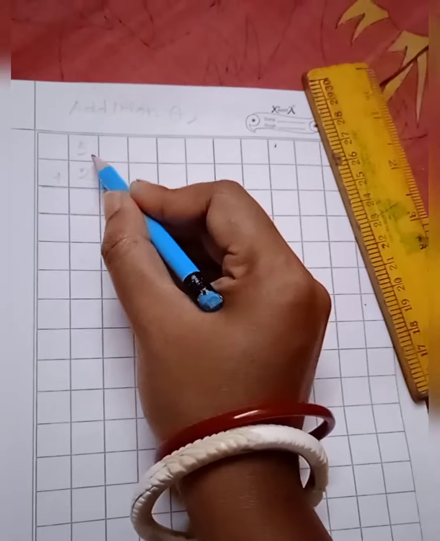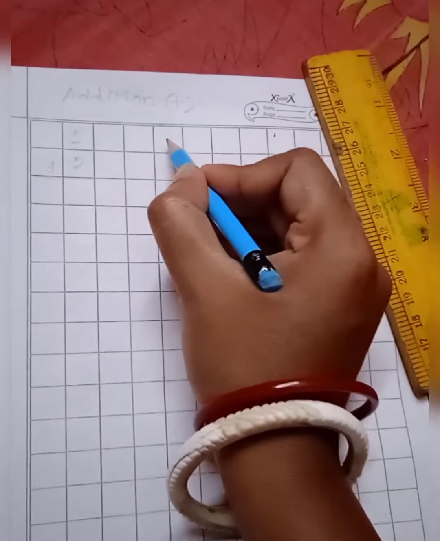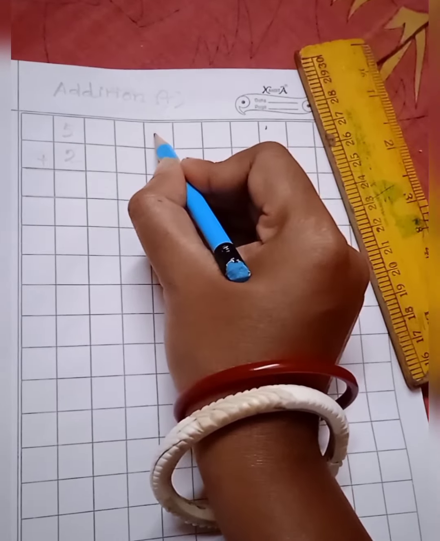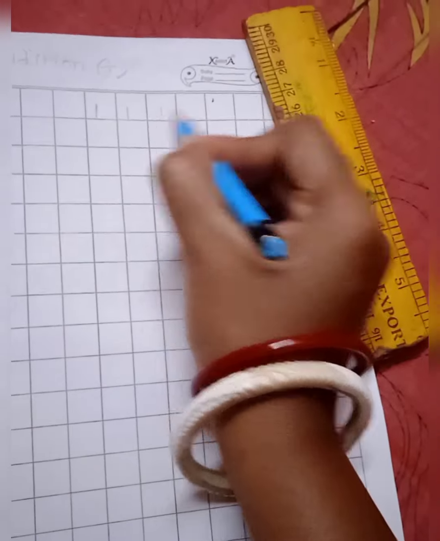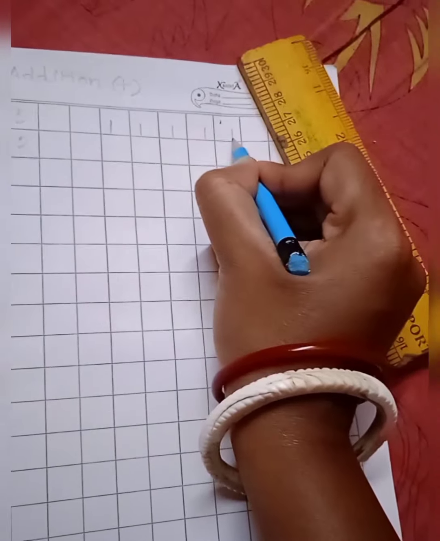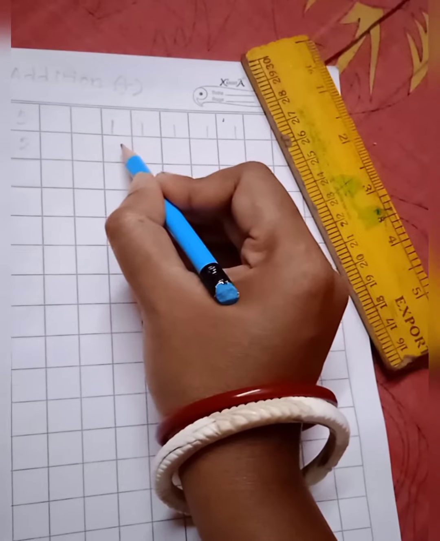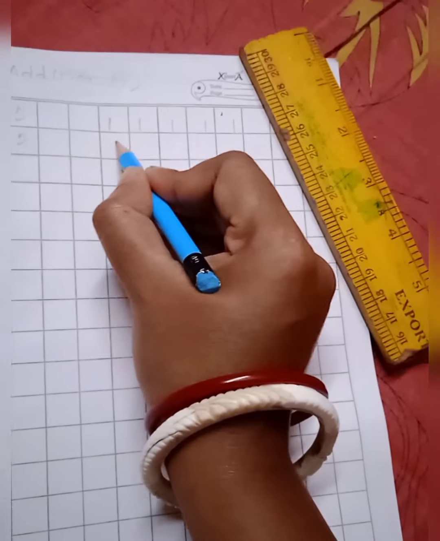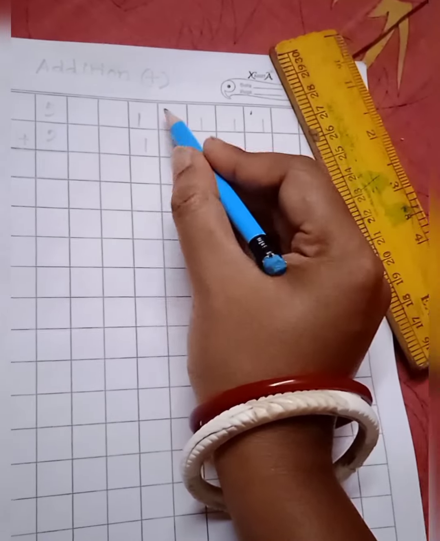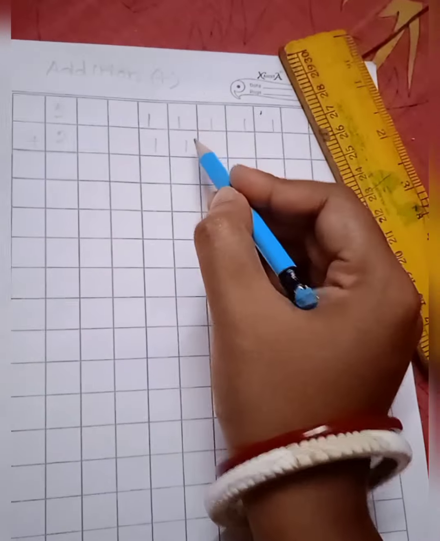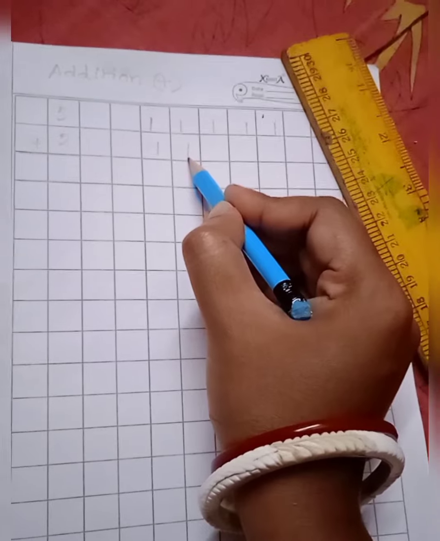To add 5 plus 2, we need to write 5 standing lines. 1, 2, 3, 4, 5. In the below line, I am writing 2 standing lines. 1, 2. Now, I am going to add these 5 standing lines with these 2 standing lines.